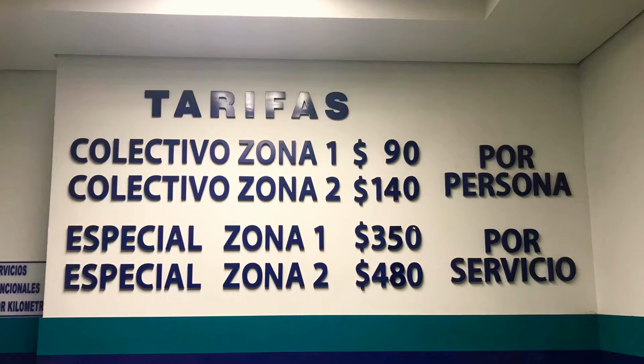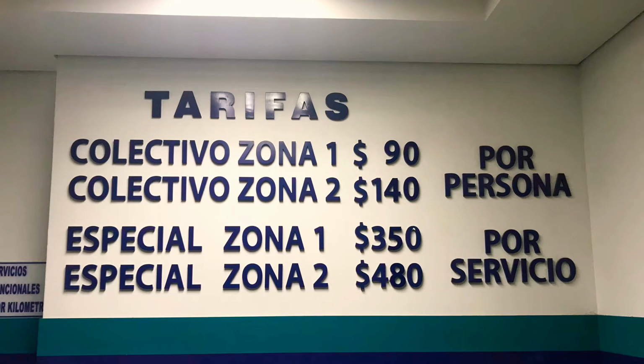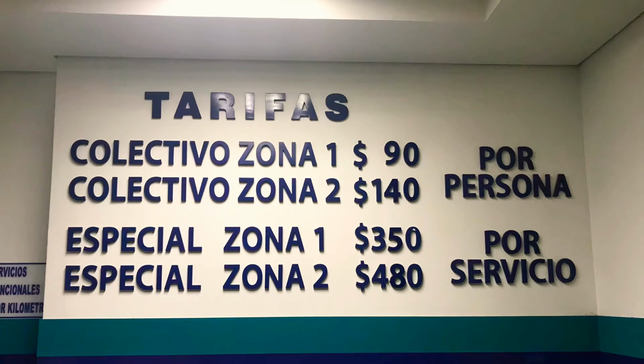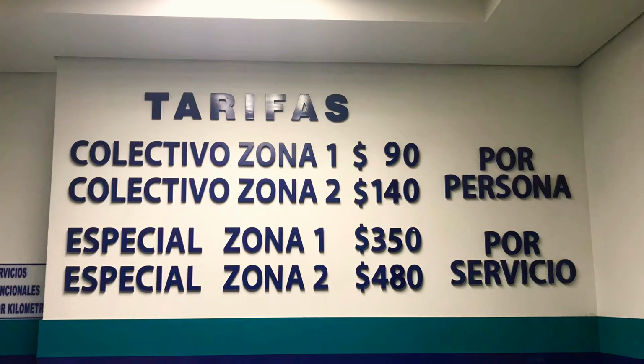Okay, guys, so these are the tariffs or the prices per zone. And it's also divided in 2 sections, and I'll explain that here in a moment. So basically, on the top, it says Colectivo Zona 1, which is Collective Zone 1, and Colectivo Zona 2, which is Collective Zone 2. So Colectivo means that it's a cab or sometimes a minivan that you're going to share with other passengers that aren't necessarily in your group. So if you're going to a certain hotel in Zone 1 and there's another group of people going to a certain hotel in Zone 1, you buy that one, and it's the cheaper price. Obviously, Zone 1 is 90 pesos, which is like, I don't know, $4.50. And Zone 2 is 140 pesos, which is probably $7.50, close to almost $8, maybe a little less than $8.